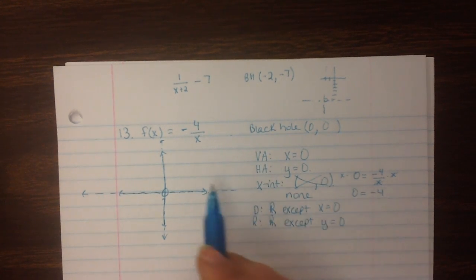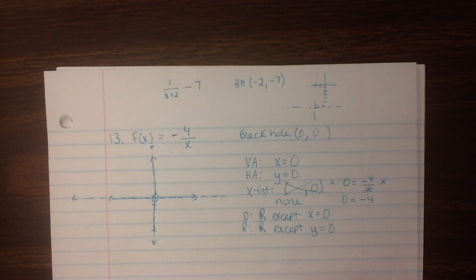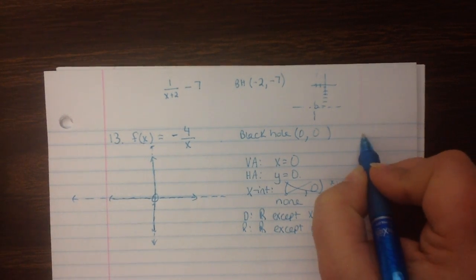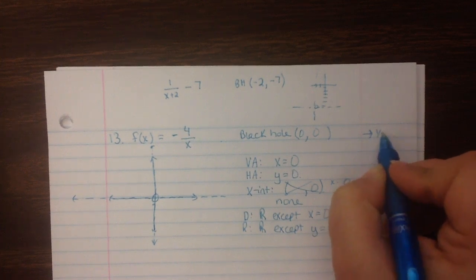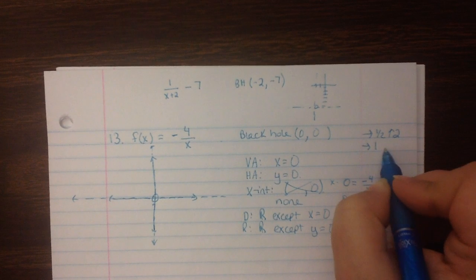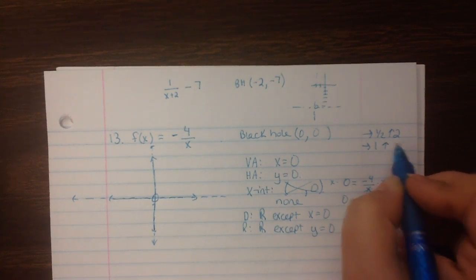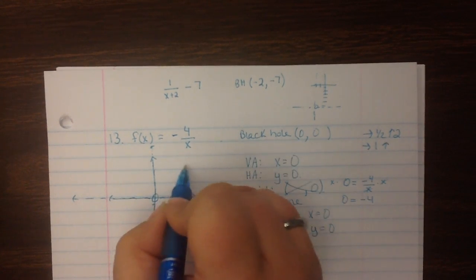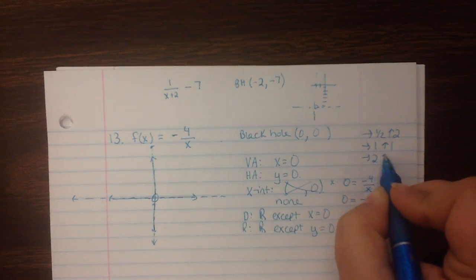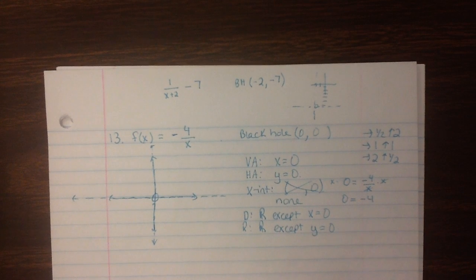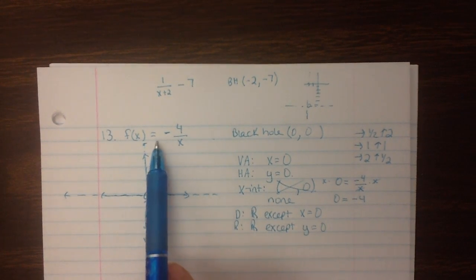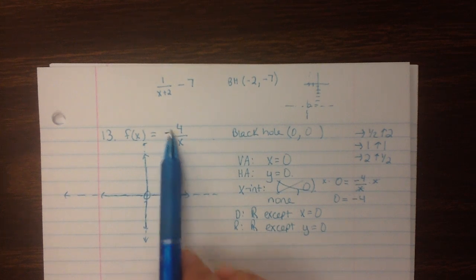Now my pattern for growing on this kind of graph is to go right 1/2 up 2, right 1 up 1, and right 2 up 1/2. Okay, so that's my normal pattern for growing. It doesn't say to list the transformations, but I'm going to.